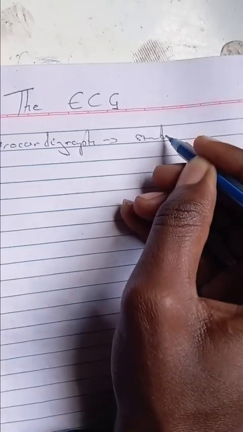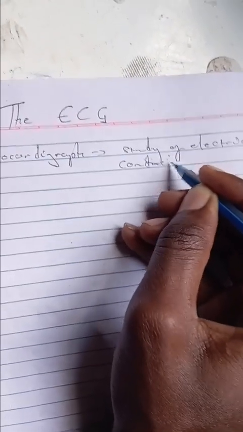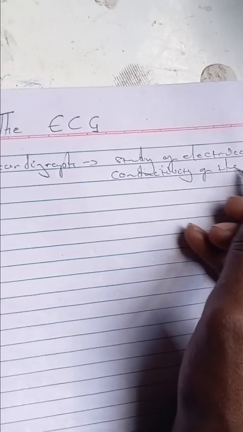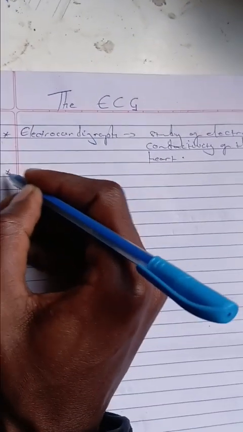Study of electrical conductivity of the heart. Therefore, when we study this electrical conductivity, we are going to record the information on the electrocardiogram.